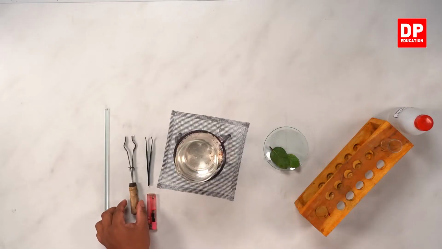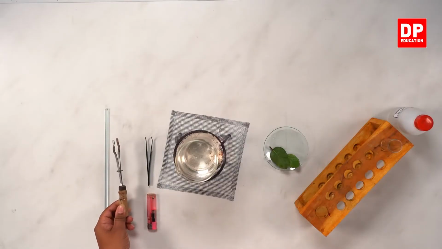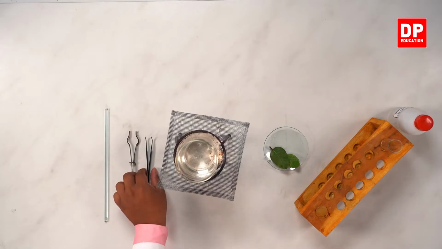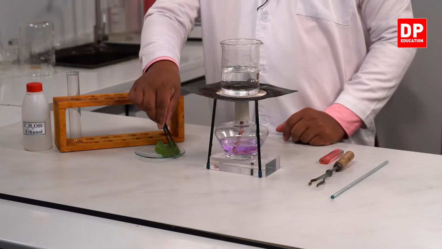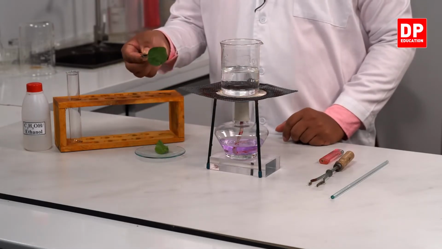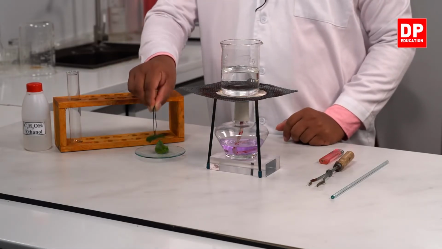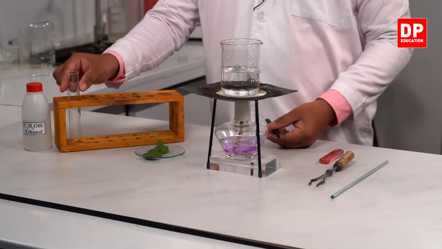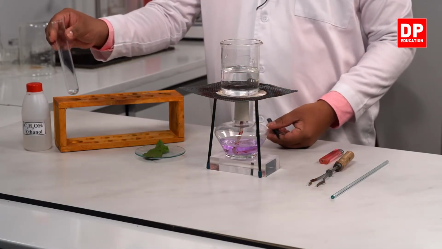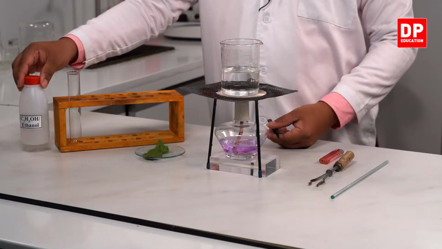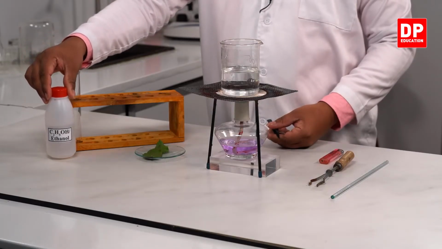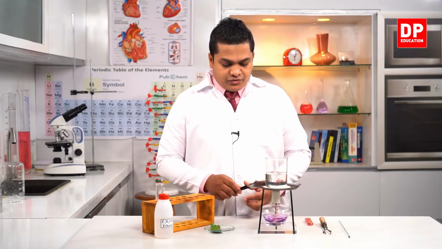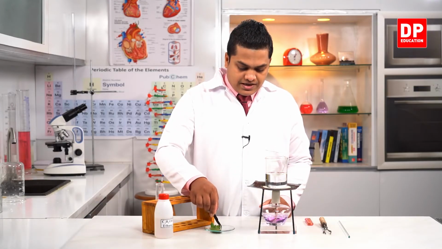I have a crucible, I have a forceps with me, then a small bit of a forceps in order to handle these leaves, right? I have 2 green leaves with me here, then a boiling tube, after that some alcohol, ethyl alcohol, ethanol.